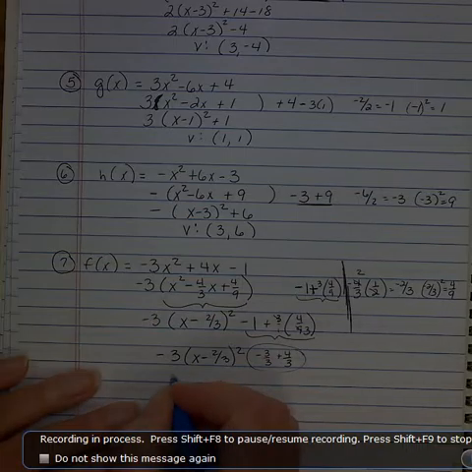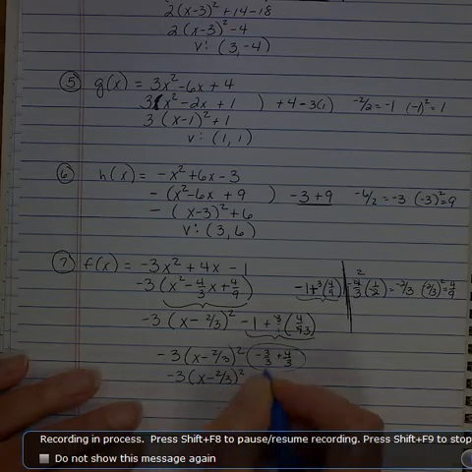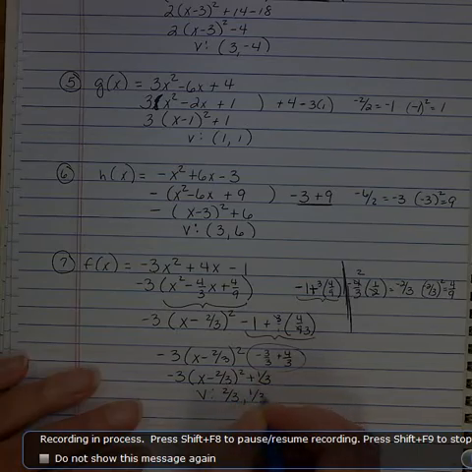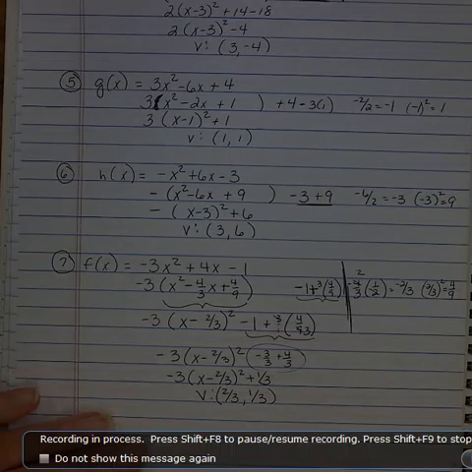So final answer, negative 3 times the quantity x minus 2/3 squared. And again, negative 1 plus 4/3 would give you a positive 1/3 on the end. Your vertex here is going to be a positive 2/3, 1/3. There's a lot going on there. That's probably about as bad as it gets. We'll look at one more just like that, and then we'll be done.